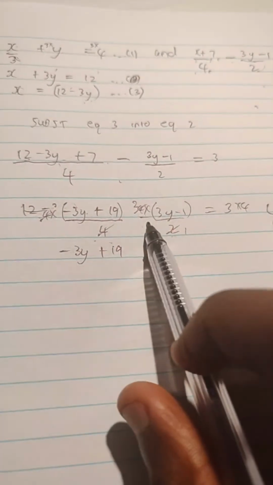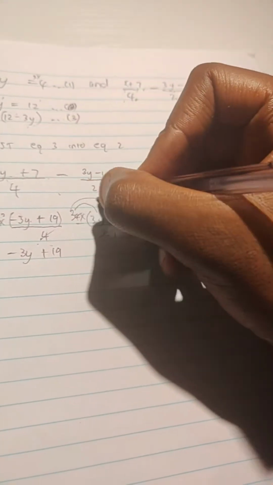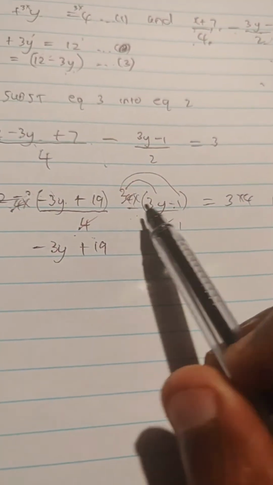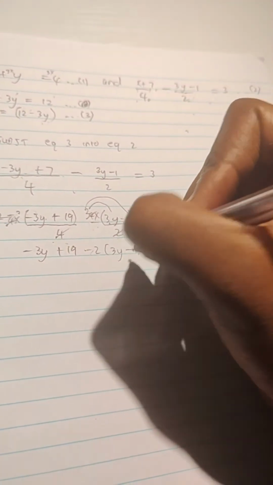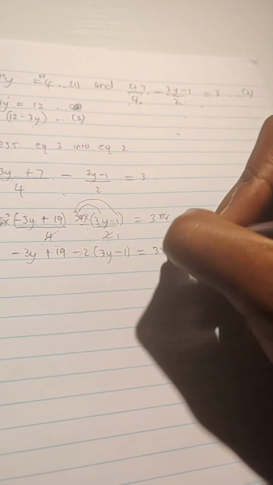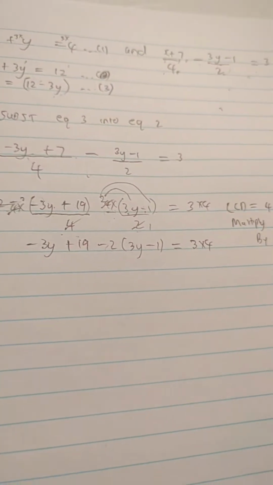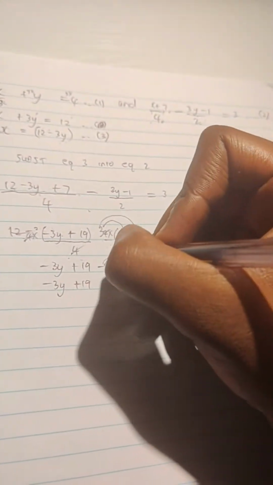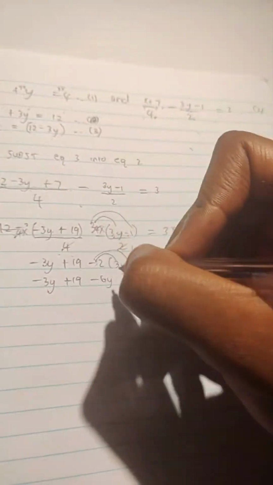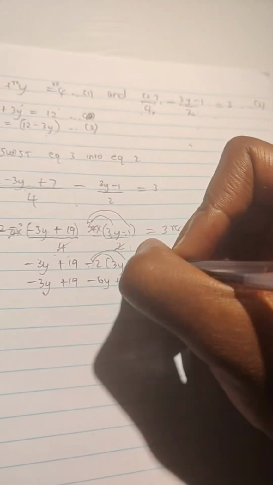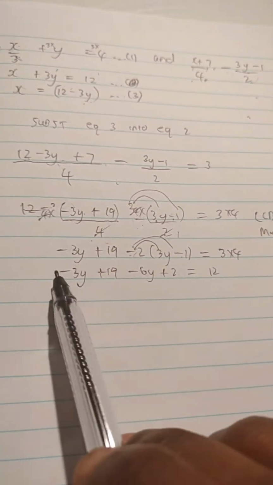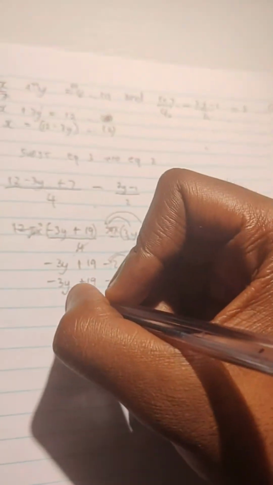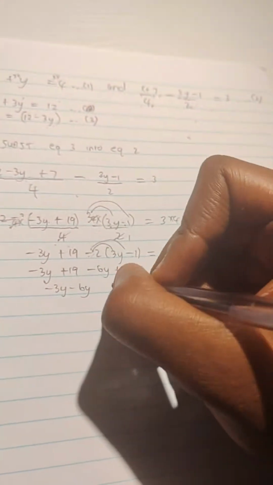We take the negative 2, we distribute it into the negative 3y minus 1. It's a negative 2. Negative 2 into 3y minus 1, which is equal to 3 times 4. Now let's simplify. Negative 3y plus 90. Take the negative 2, you distribute. Negative 6y. Negative times a negative, positive 2 is equal to 12. Now that we are here, like times like, negative 3y minus 6y is equal to 12.